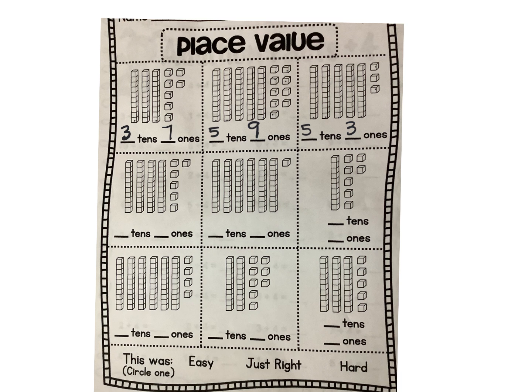How many sticks of 10? 4. How many ones? 6. So if I have 4 tens and 6 ones, the answer is 46. Good. Okay, next one. How many tens? 6 tens, 1 one. So that's 61. Okay, we're going to do one more together. How many sticks of 10? 1. How many ones? 7. So that number is 17.